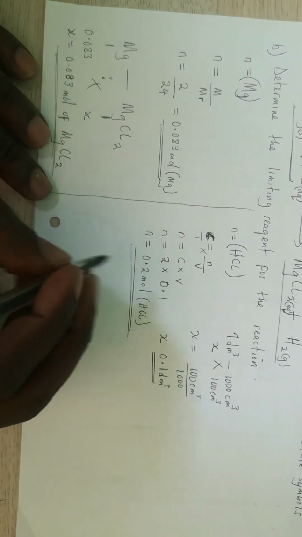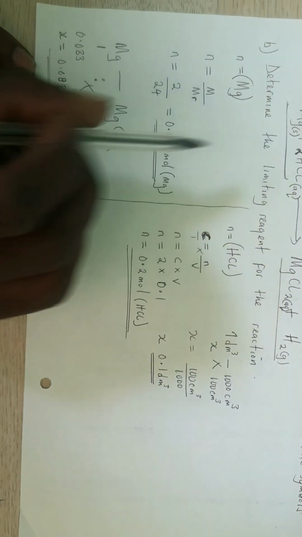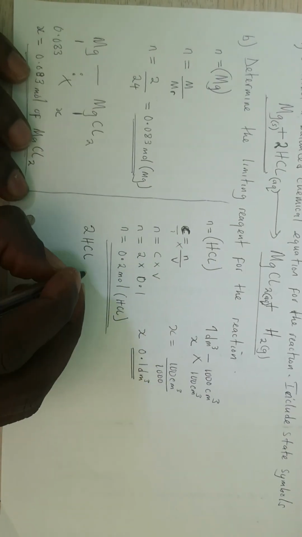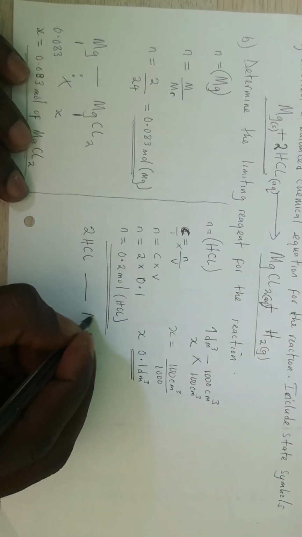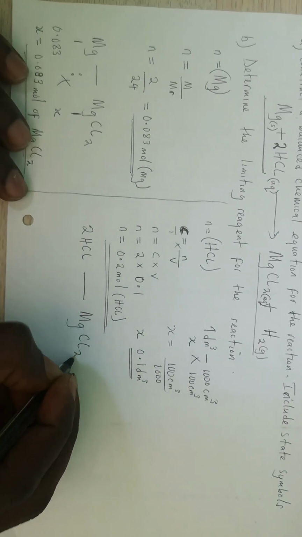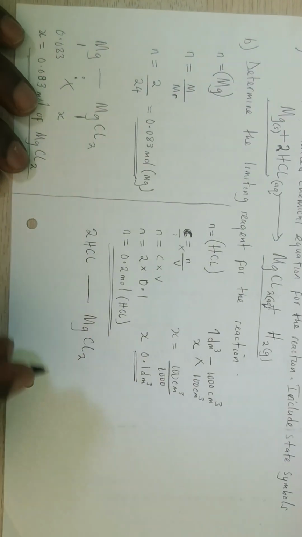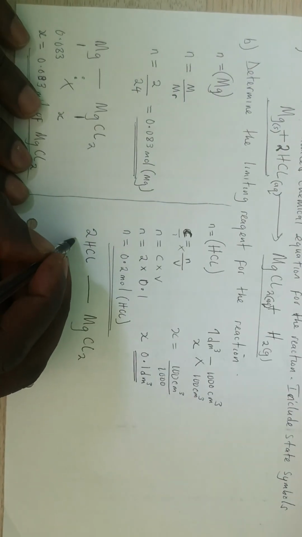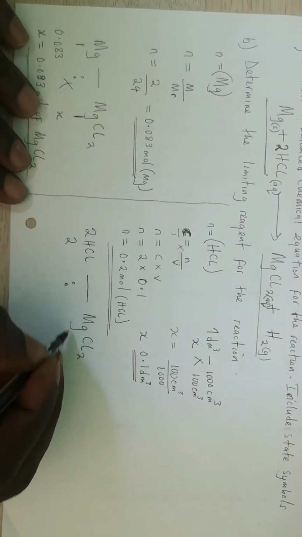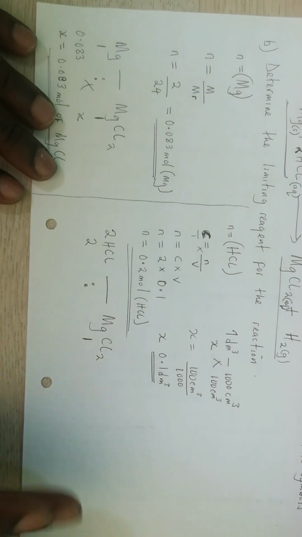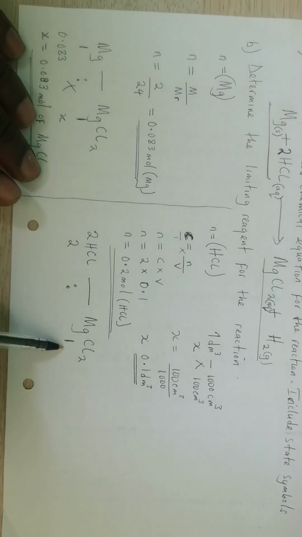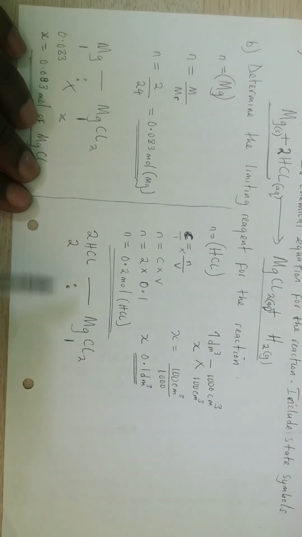Let us now see for hydrochloric acid. We pick it the way it is in the chemical equation. We make a relationship. So there's 2HCl. We make a relationship with magnesium chloride. We are picking the same product. So between the two, we can see that hydrochloric acid is in a 2:1 mole ratio. The mole ratio between hydrochloric acid and magnesium chloride is 2:1.